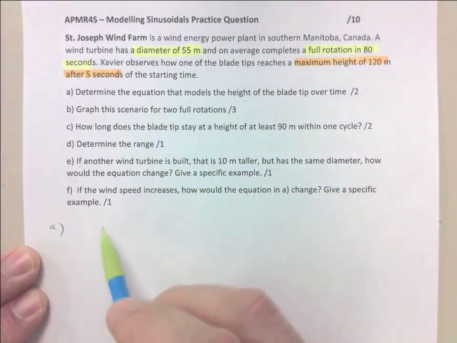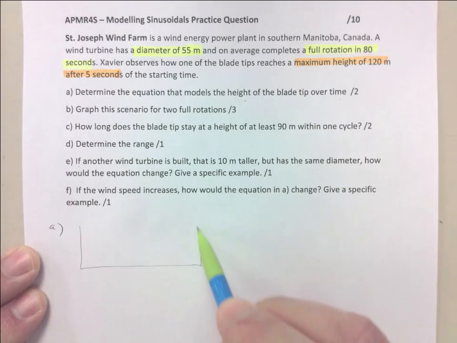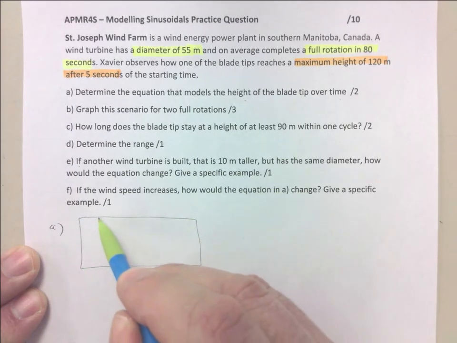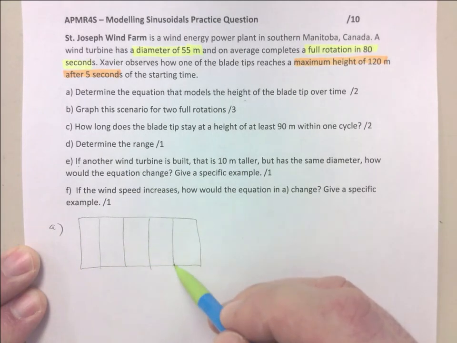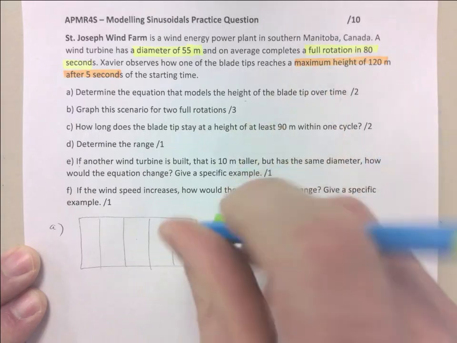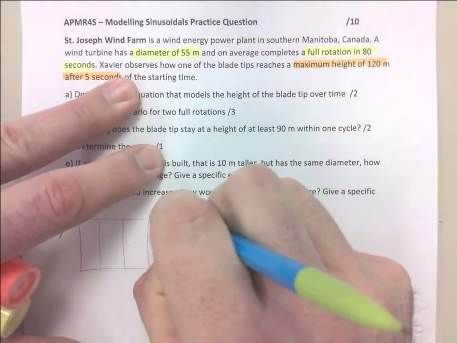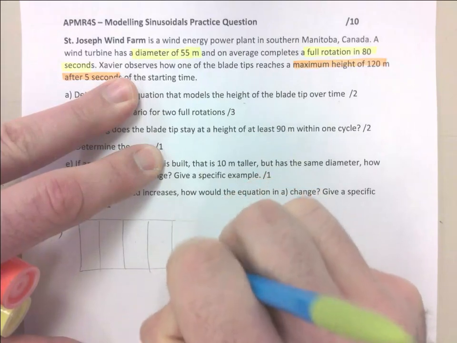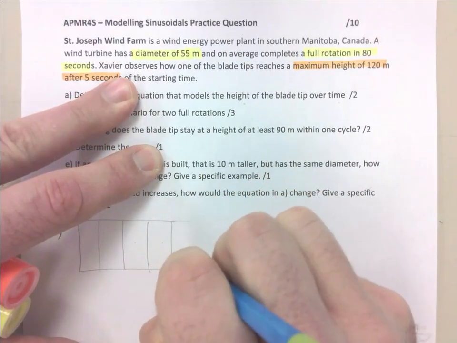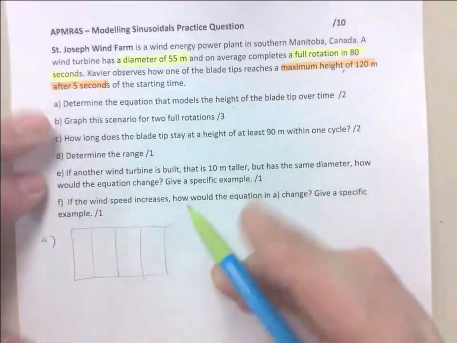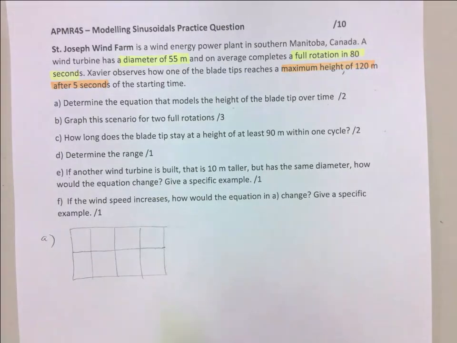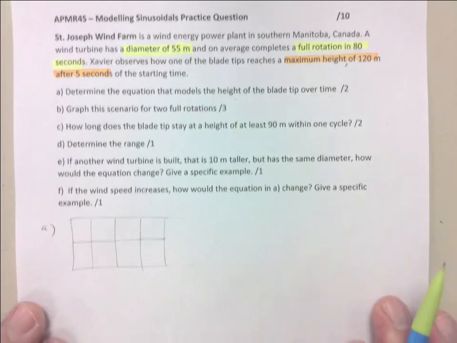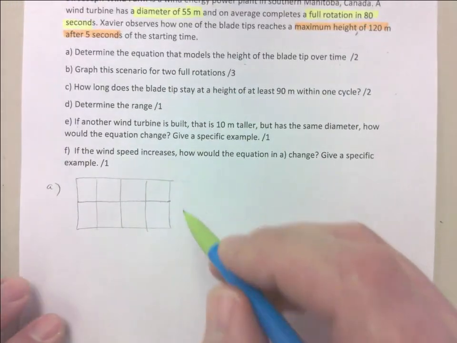So A. I encourage you to draw your box, right? And then we're going to split it up into 4 equal spaces. So I kind of overdid it. That's fine. And this is just for you to be able to gather your information. This is part of the work, right? So we have a high, mid, low, and then we've got our 5 lines, 4 sections split up. So what do we know?